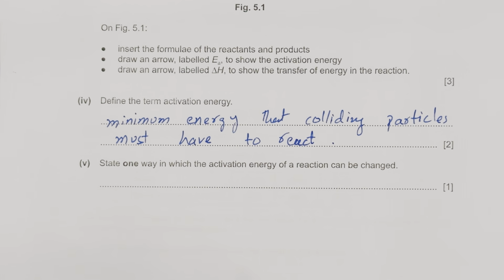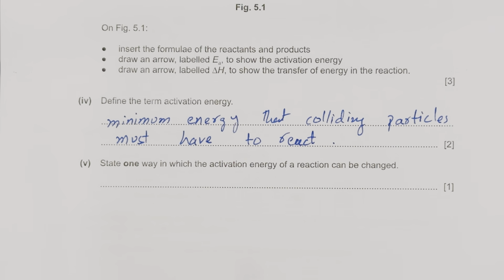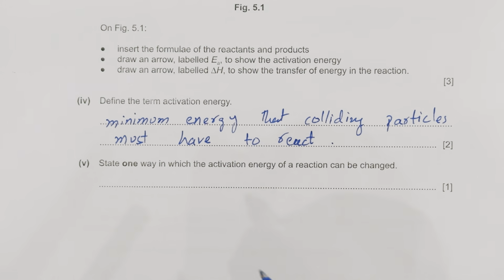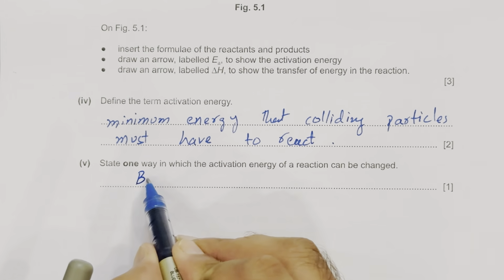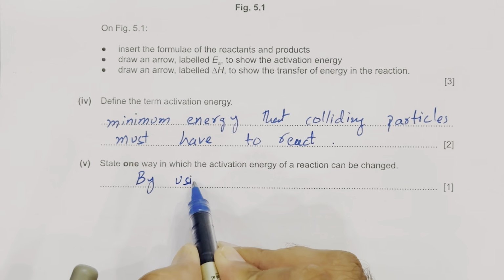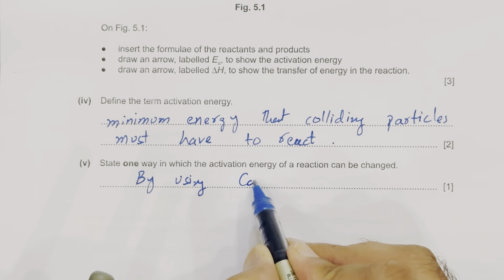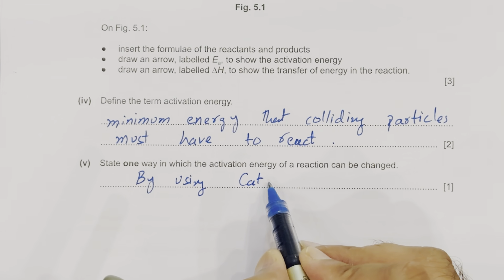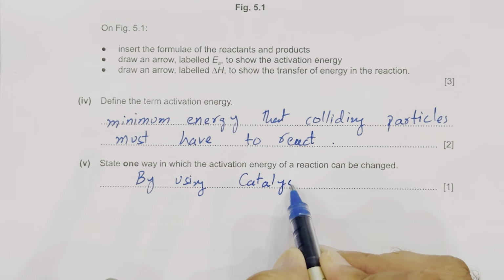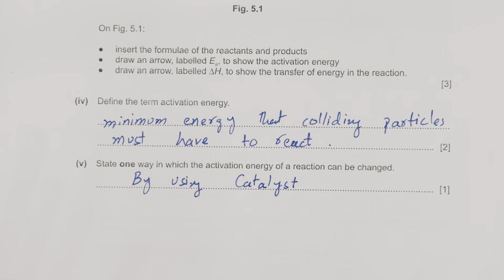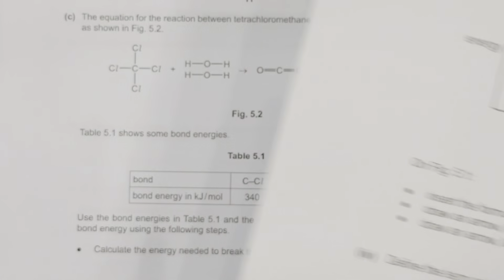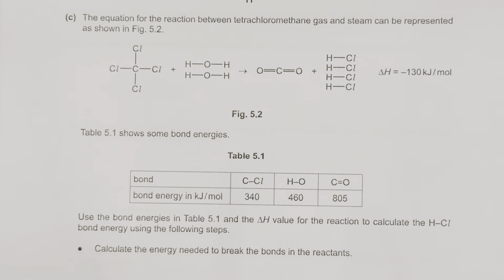State one way in which the activation energy of a reaction can be changed. By using a catalyst we can change it. So I'm going to write that by using a catalyst.